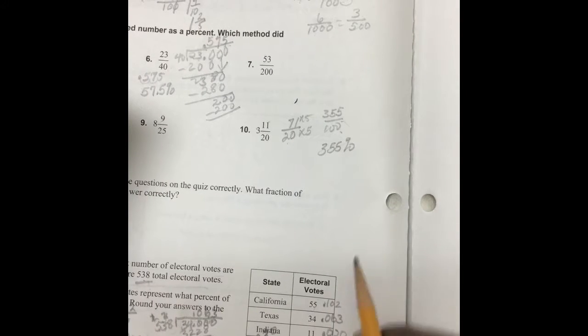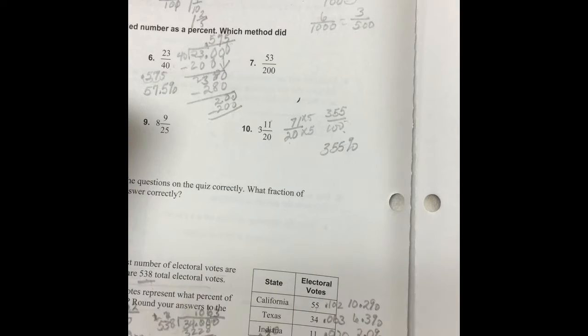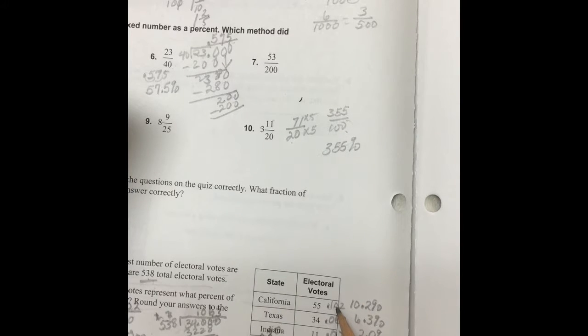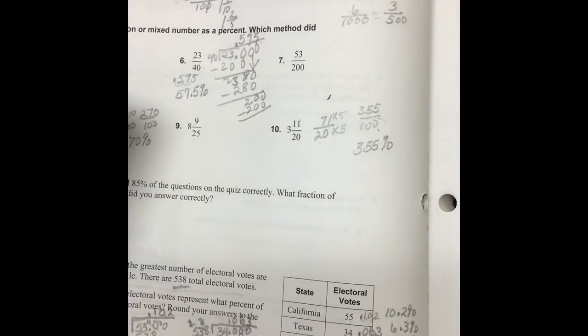So we know that our hundredths place is here. So this is 10.2%. Our hundredths place is here. This is 6.3%. Hundredths place here, and this is 2.0%. Or we move it twice. 1, 2. So we identify the hundredths place. The decimal point goes after the hundredths place, or we move our decimal point 2 places because percent is 100. We can do it that way as well. Okay. All right. Let's move forward.